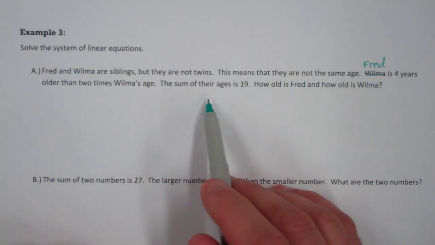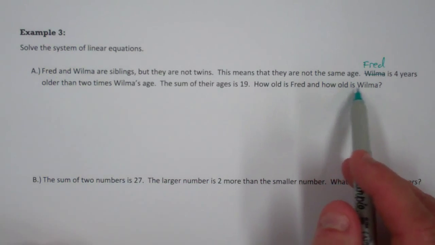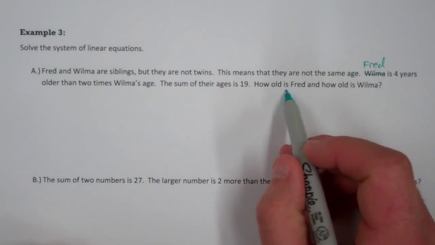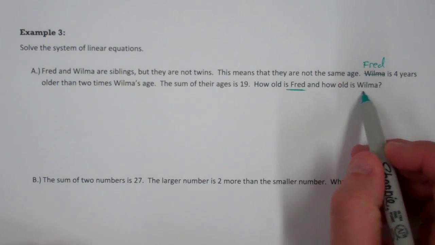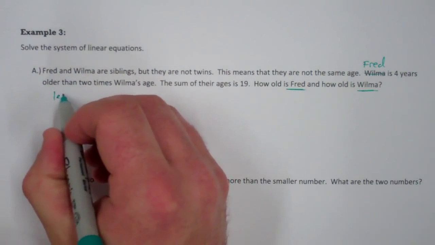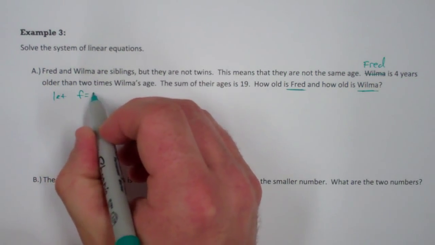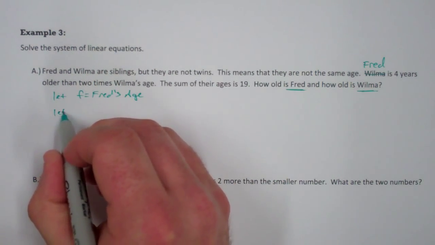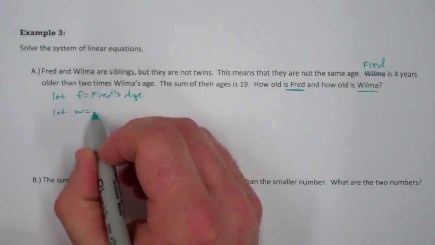The sum of their ages is 19. How old is Fred and how old is Wilma? Well, this last sentence tells us exactly what our variables are going to be. We want to know the age of Fred and the age of Wilma. So let's let F equal Fred's age. And let's let W equal Wilma's age.